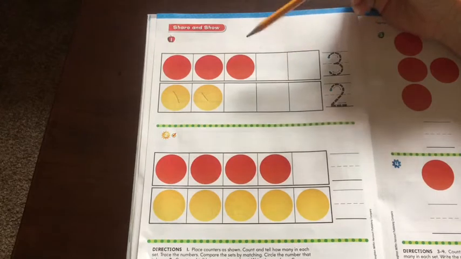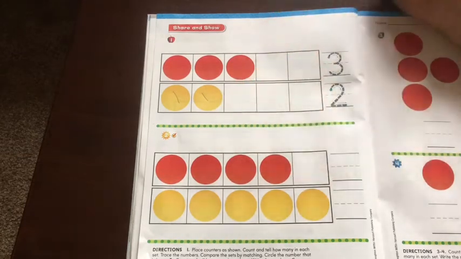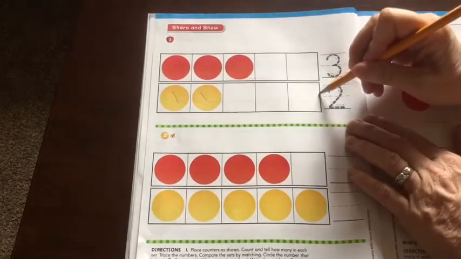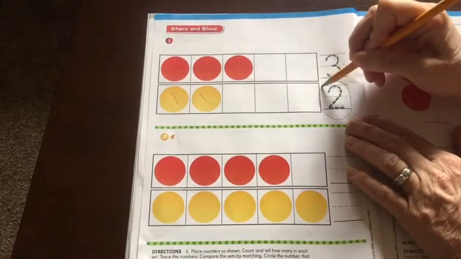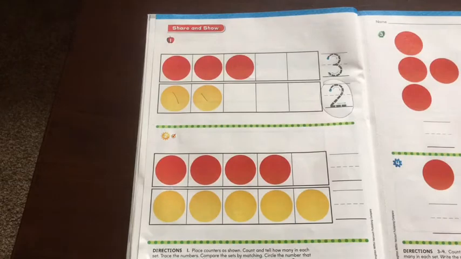So you can think of it as your friend has 3 cookies and you have 2 cookies. Who has less cookies? The smaller amount. Yeah, the yellow ones. The yellow is less than. 2 is less than 3.